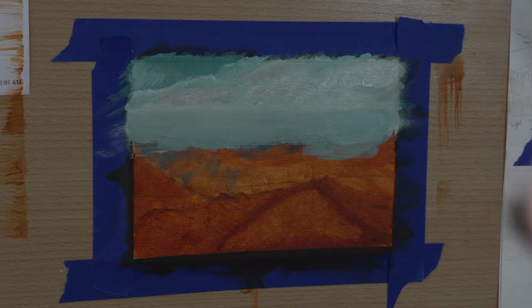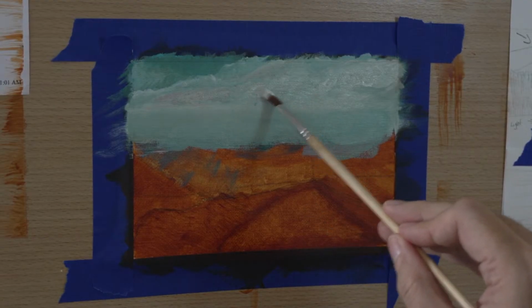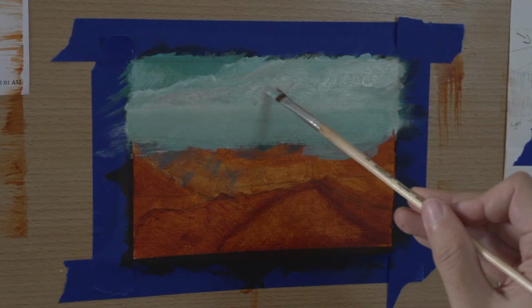And that takes away from the artwork itself because the painting becomes too perfect. And you want imperfection in your artwork because that is what will give it complexity and character.